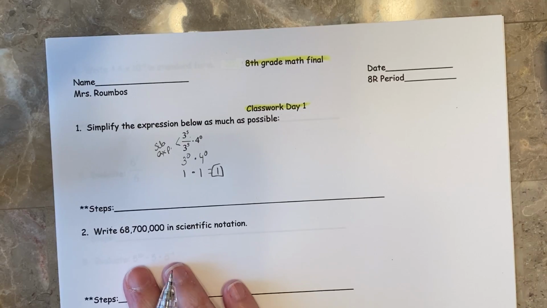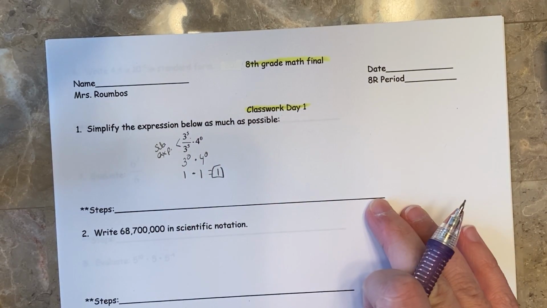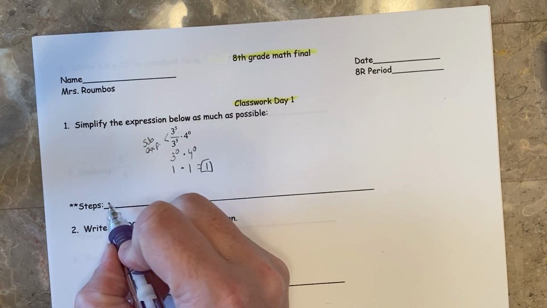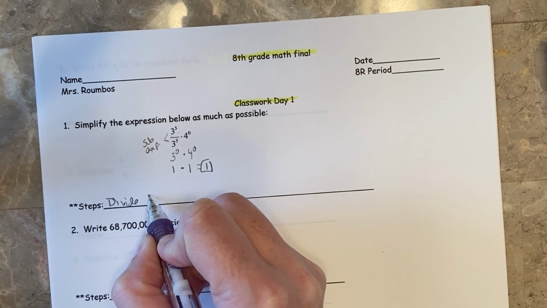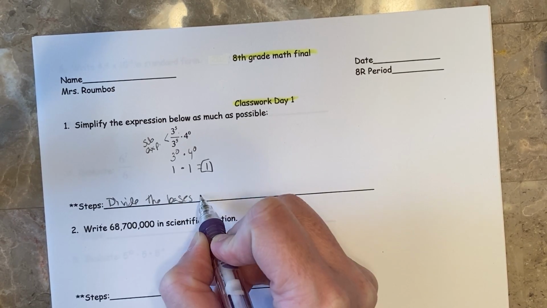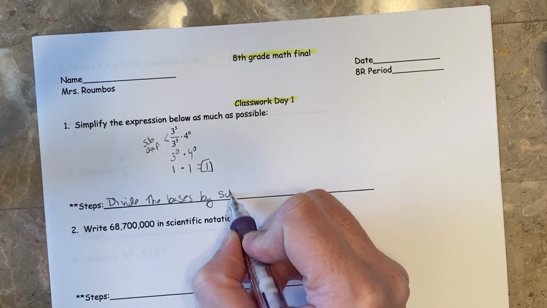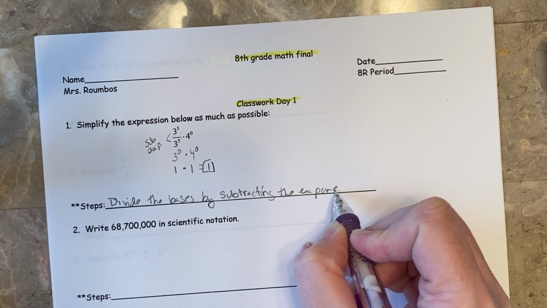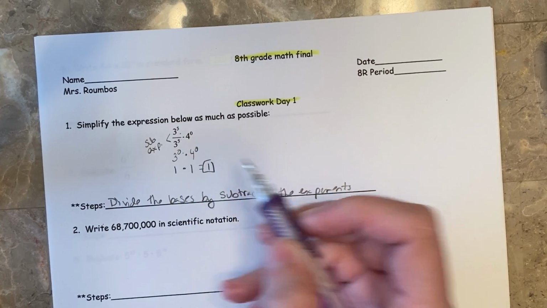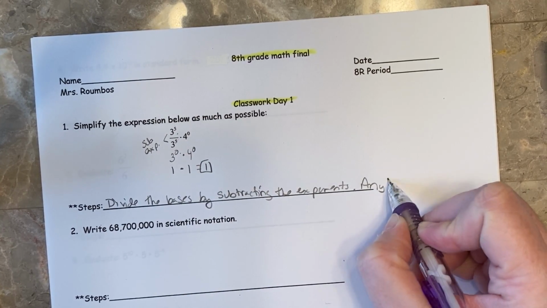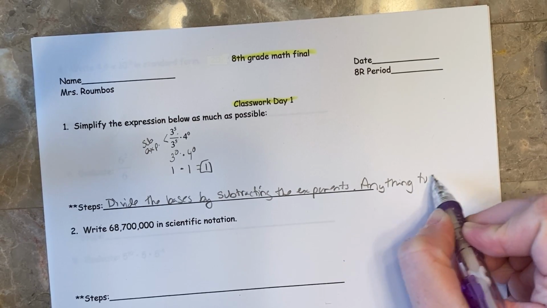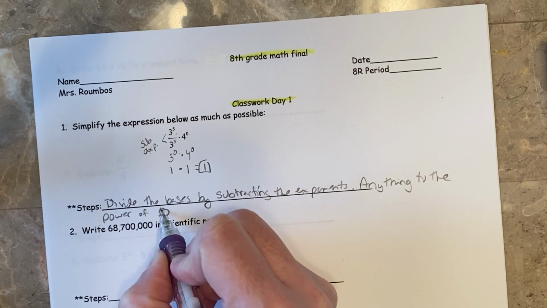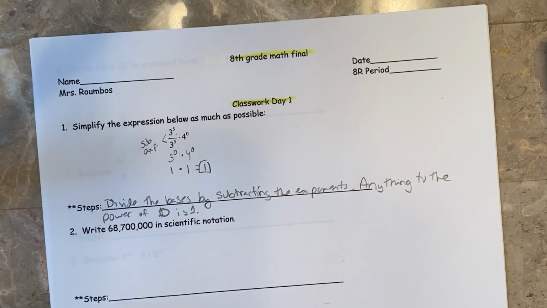So normally how I do my review is we'll do a question together and then we'll write down the notes so that you can look back and you know exactly how to do it when you go to study or do your homework. So here are the steps. Divide the bases by subtracting the exponents. Okay, that's what we did there. We subtracted 5 minus 5 to get 0. And then I'll just write down anything to the power of 0 is 1.